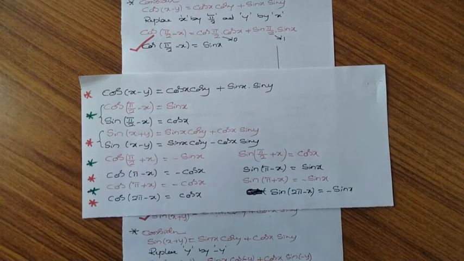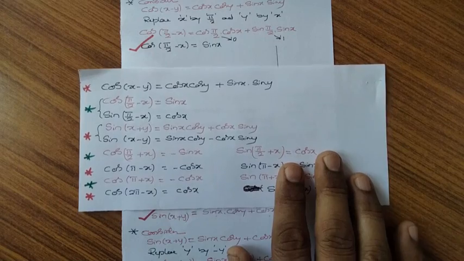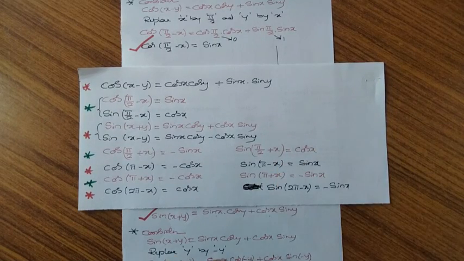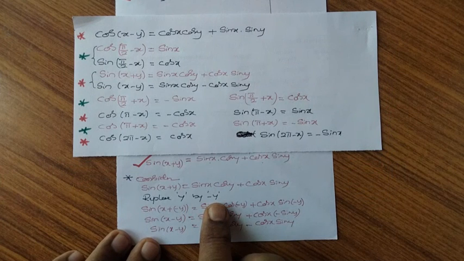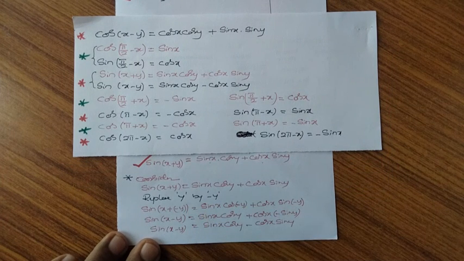Next, I am going to prove the next result. Here I am going to consider sin of x plus y equals sin x cos y plus cos x sin y.